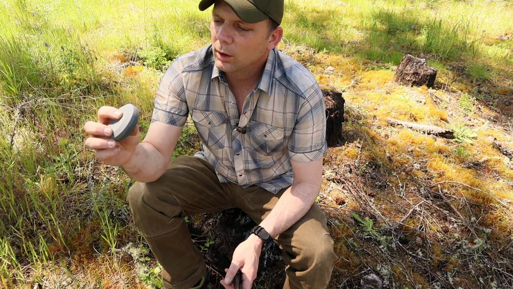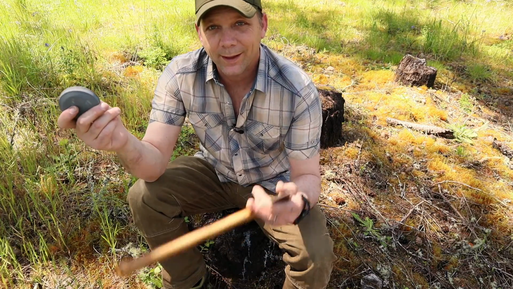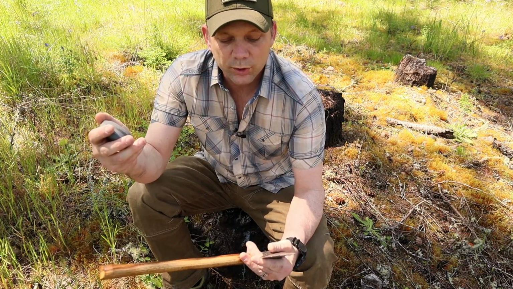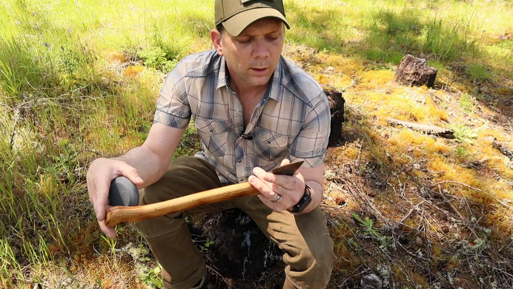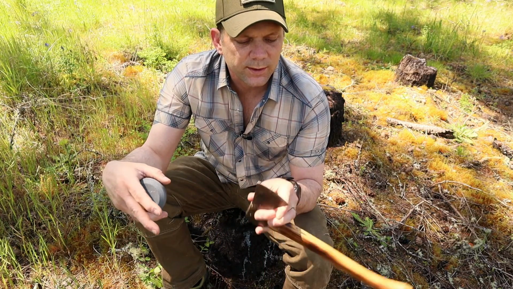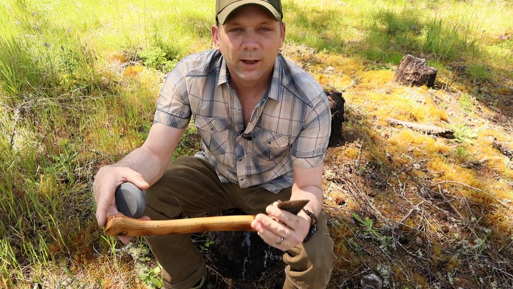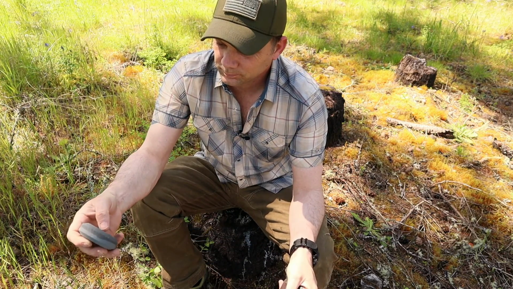And one of the things when it comes to sharpening a hatchet, as opposed to sharpening, oh boy, yeah, I'll get you a close-up on this. This dude needs some work. I have neglected my hatchet.